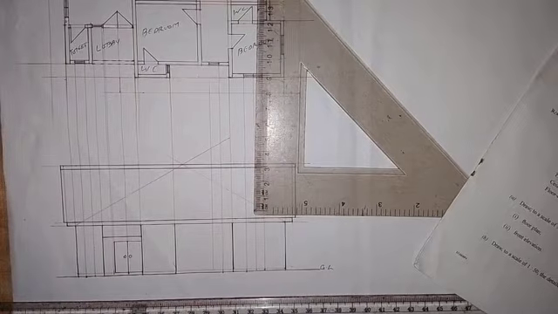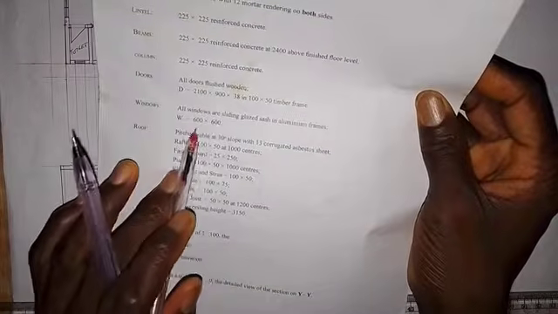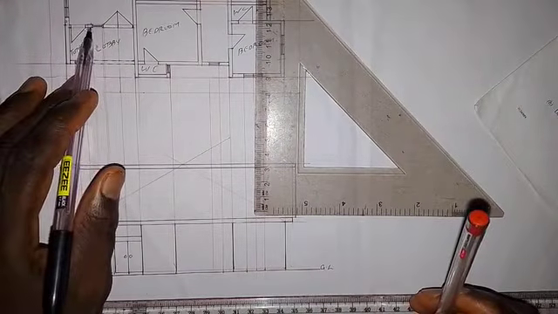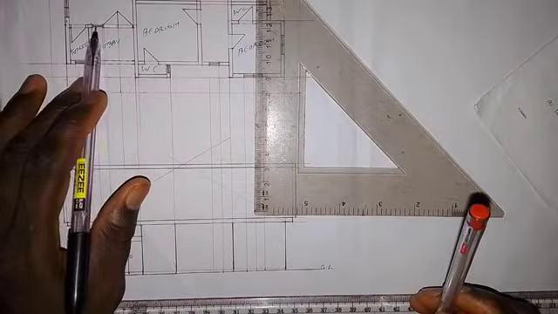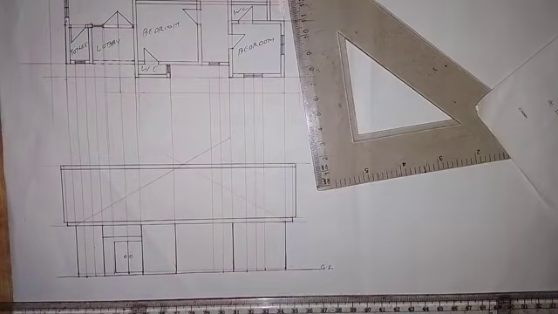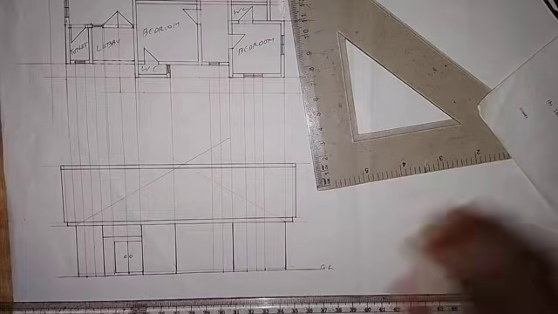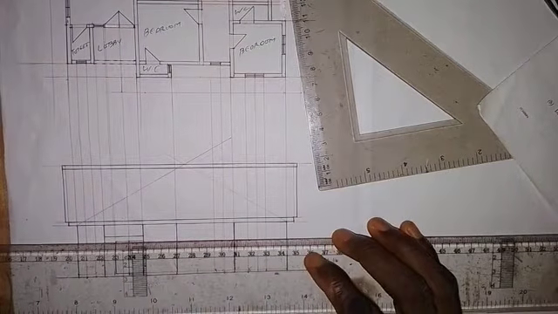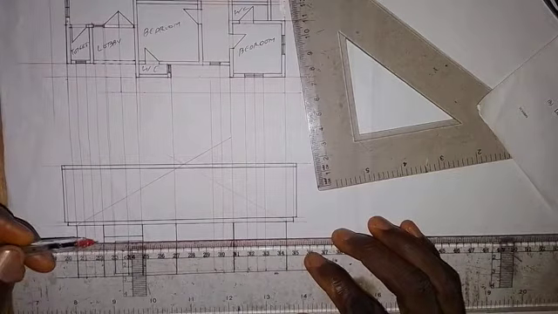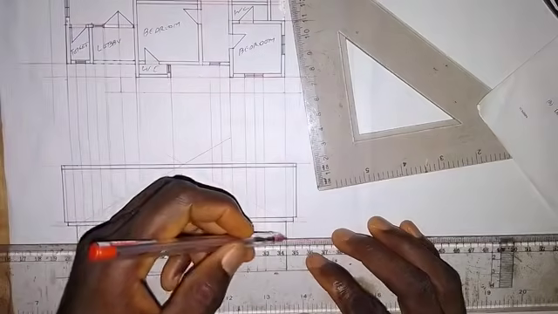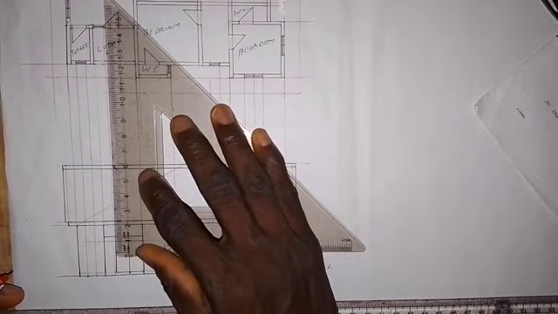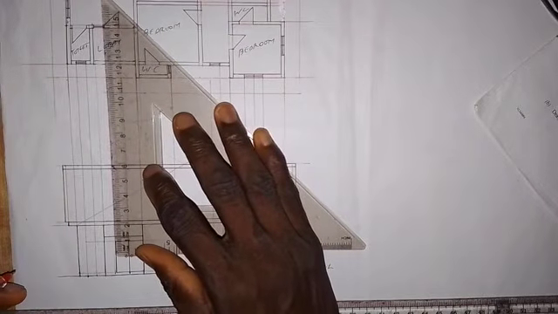Then we go for the windows. The window dimension is 600 by 600, which is 60 millimeters, and we have taken 6 millimeters from here to here. We have taken that off already. So all I need to do is to create the window here. I'm going to draw a horizontal line because the doors and the windows are at the same level in the upper part. Then I'll take a measurement of 6 millimeters down here.